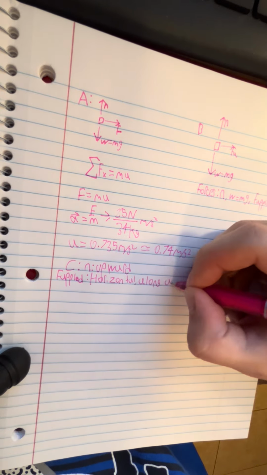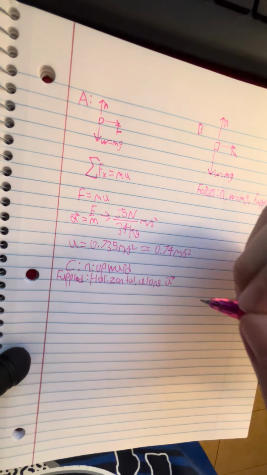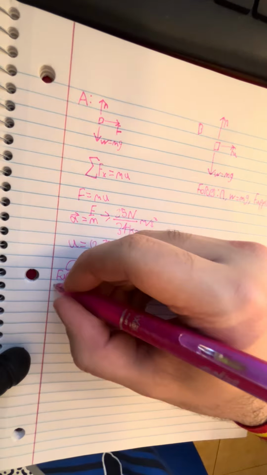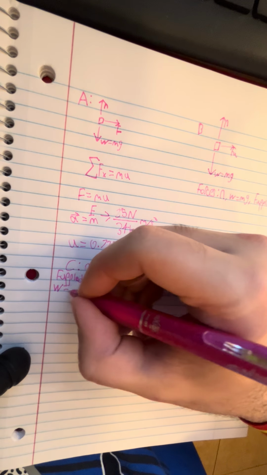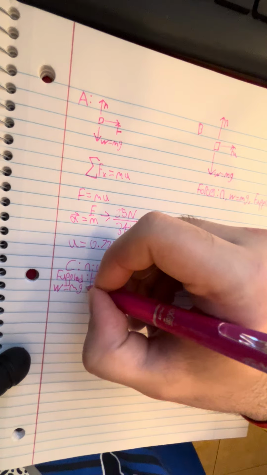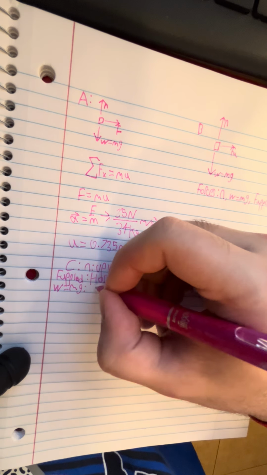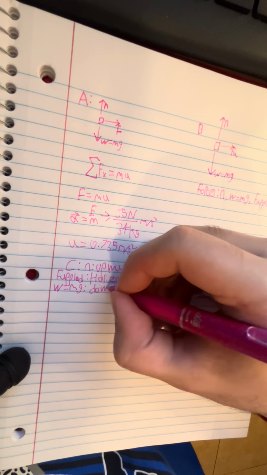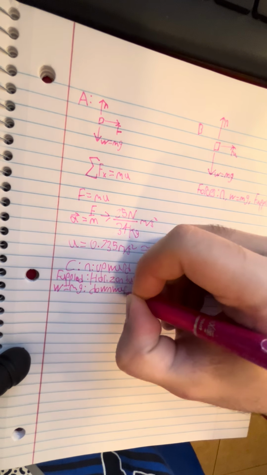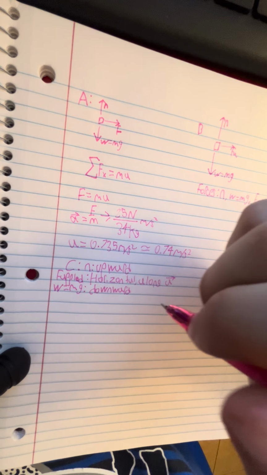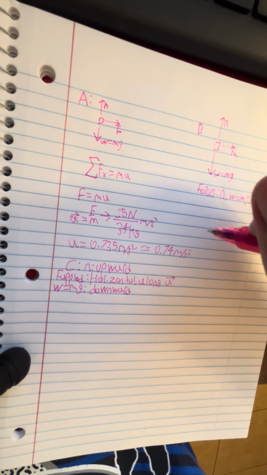Along A, or acceleration, and then of course W, or weight equals mass times gravity, is downward. Nice. And so those would be the answers.